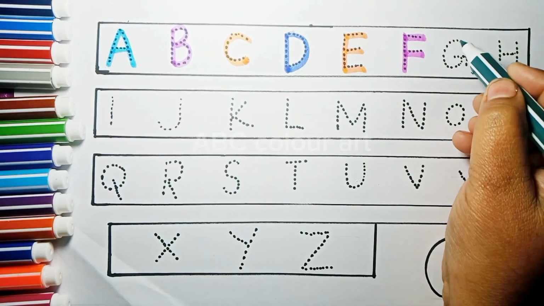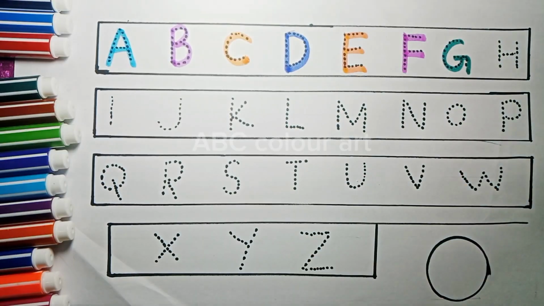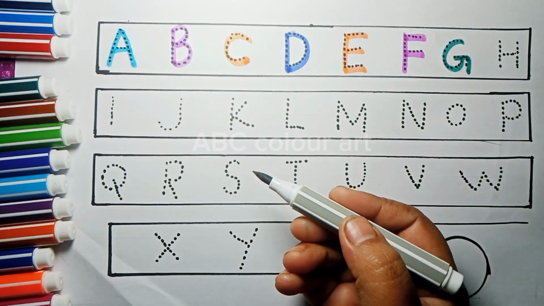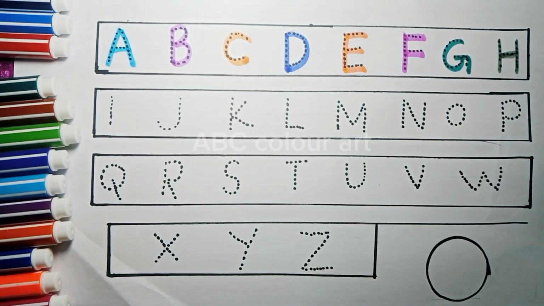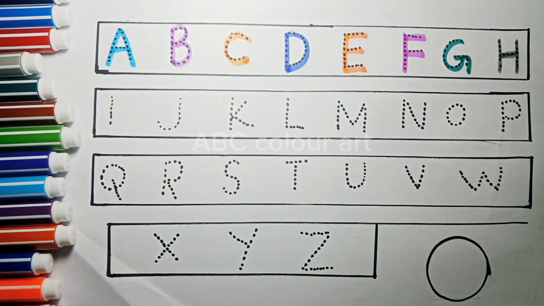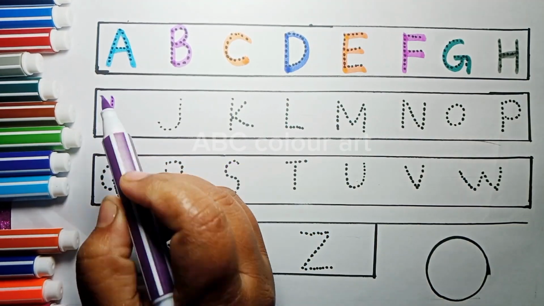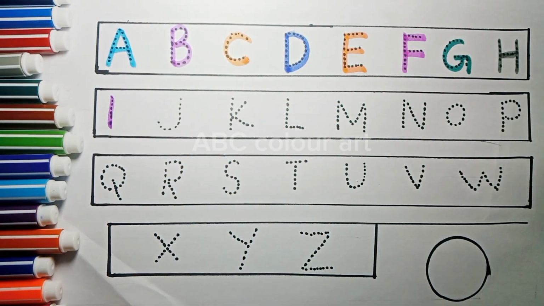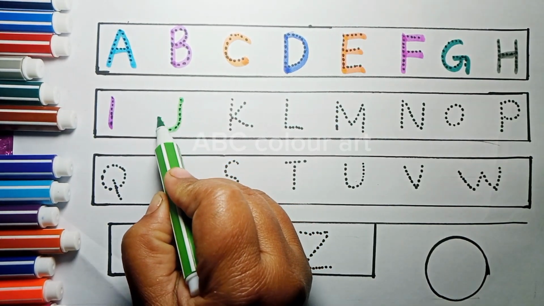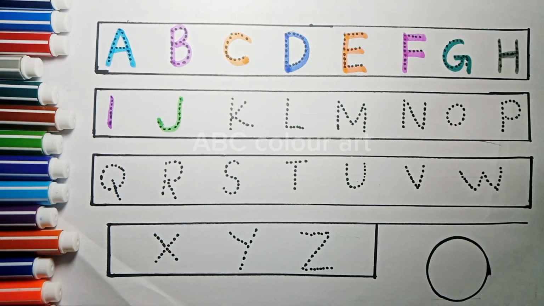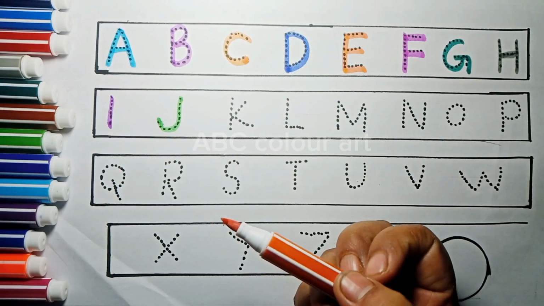Sea green color. Capital G for grapes. Gray color. Capital H for horse. Purple color. Capital I for ice cream. Lead green color. Capital J for joker. Orange color.